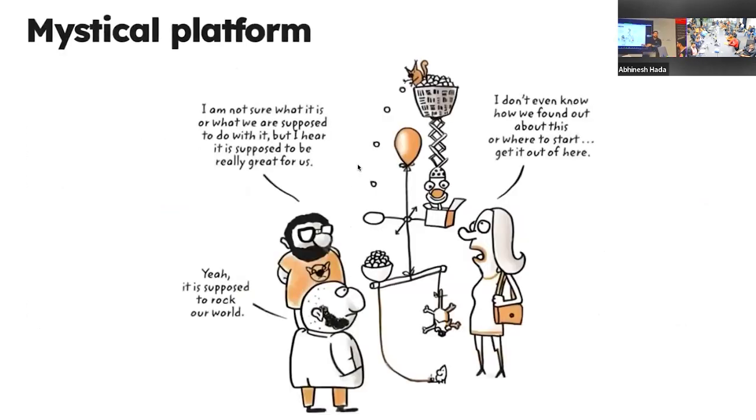Now that our platform is ready, if we do not solve certain basic use cases, like making it easy to onboard, easy to ingest data, and easy to serve the metric, it will end up like this: people will know that it can rock their world, but they don't know how to use it or how to leverage the platform.